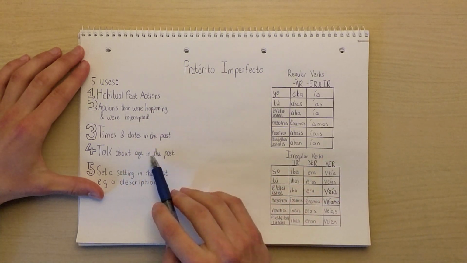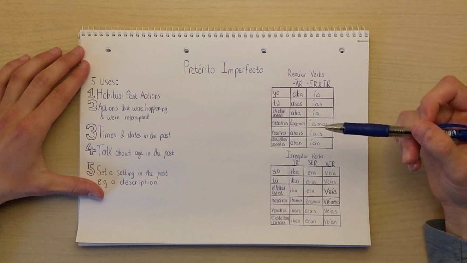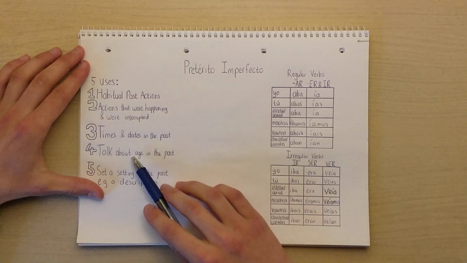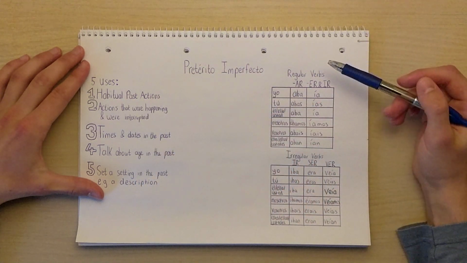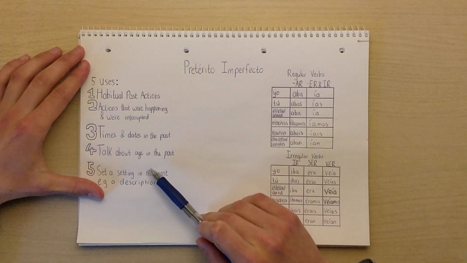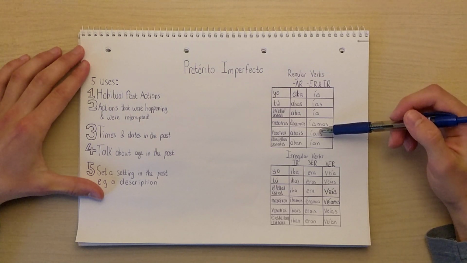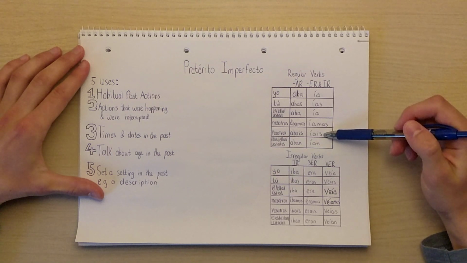To talk about age in the past, so in Spanish, when we want to talk about age, we use the verb tener, so to have. So if I wanted to say that in the year 2000, you all were 5 years old, what I would do is I'd say, en el año 2000, todos ustedes teníais 5 años.